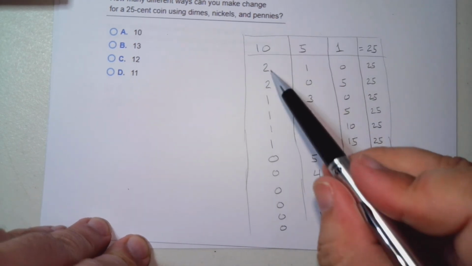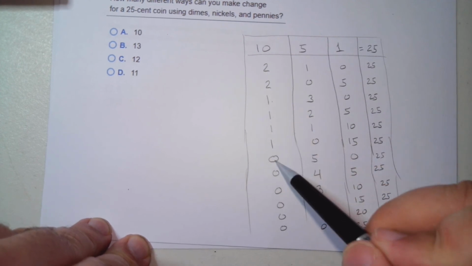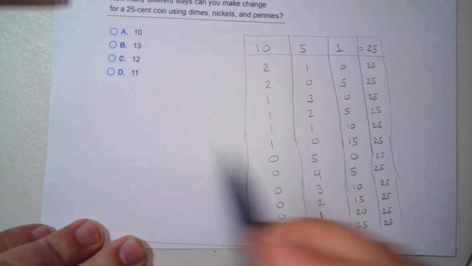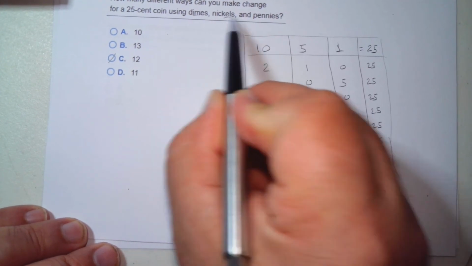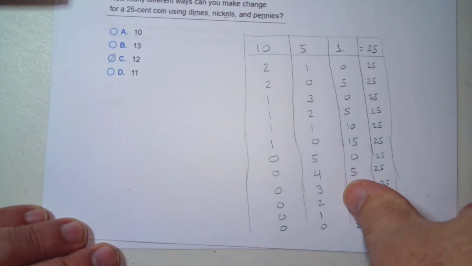So let's see how many that is. 1, 2, 3, 4, 5, 6, 7, 8, 9, 10, 11, 12. So we can have 12 possibilities. So we have to look at all possibilities here. We're given these parameters: dimes, nickels, and pennies. All right, let's look at the next one.